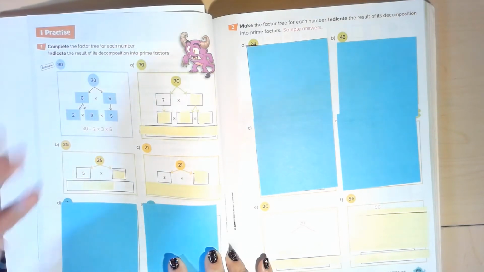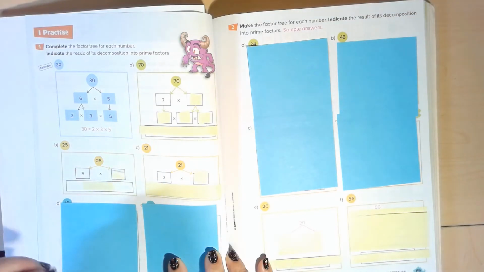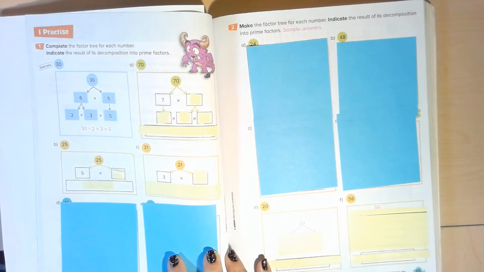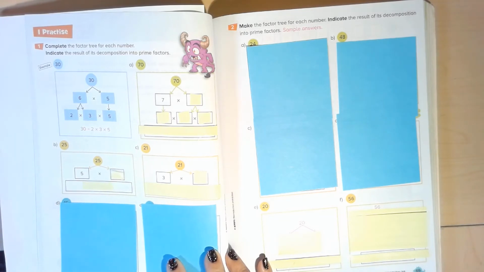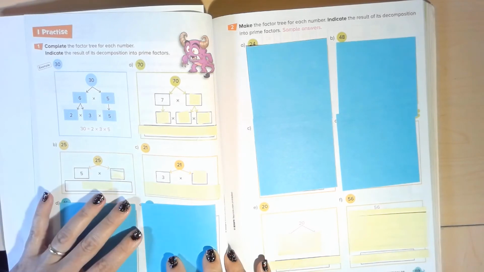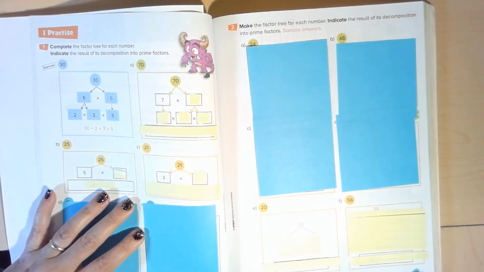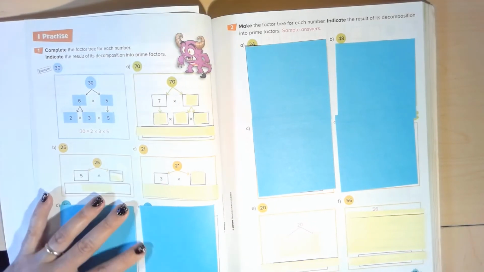We're getting the number smaller and smaller until we have prime factors. Remember that prime factors are our prime numbers, like 2, 3, 5, and 7. I think it would be really important to remember the first 4 prime numbers, 2, 3, 5, 7. Let's see how that goes. 2, 3, 5, 7. All right, so let's look at 30.